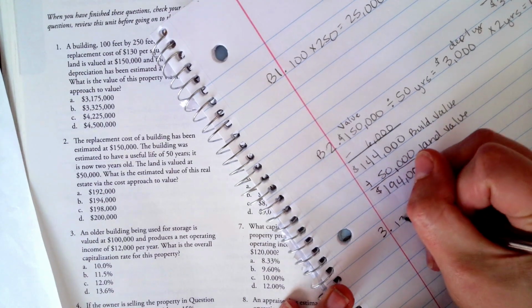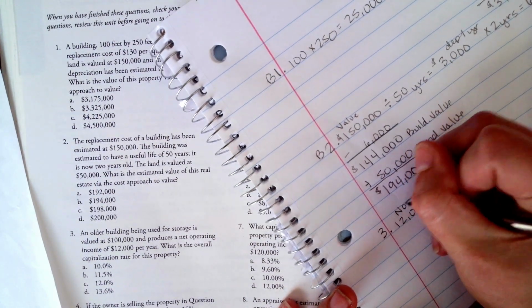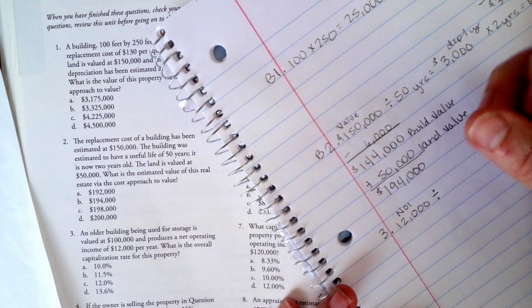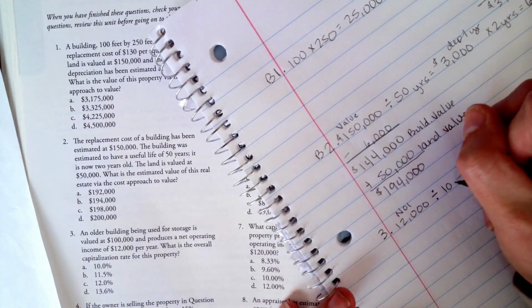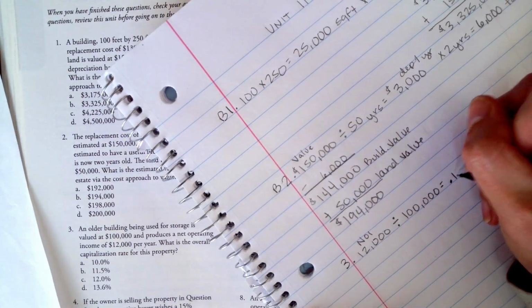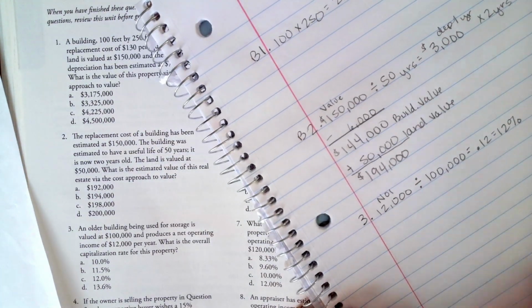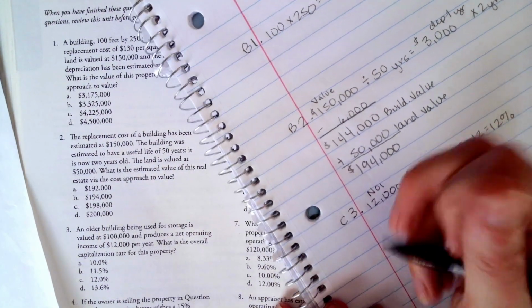We're going to take 12,000 NOI, and we're going to divide it by the value of 100,000 to figure out the cap rate. You do that, that's 0.12 or 12%. So your answer is C.